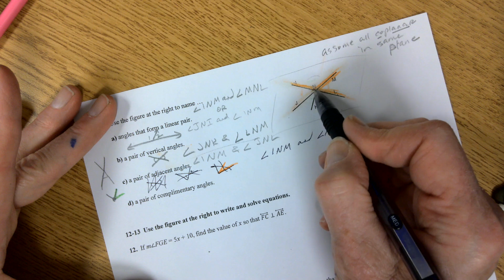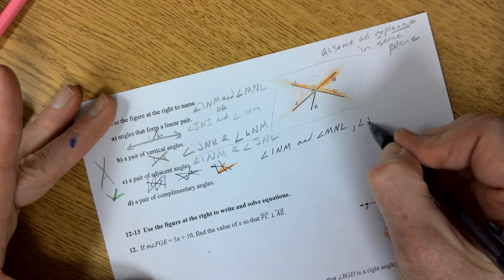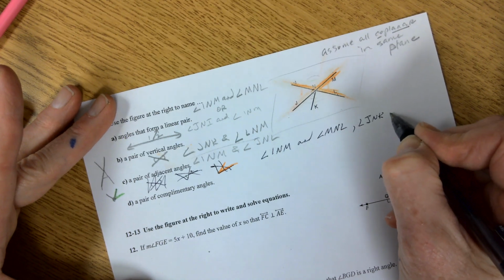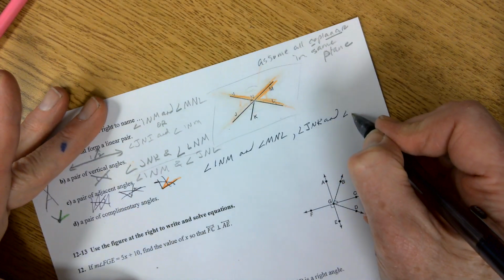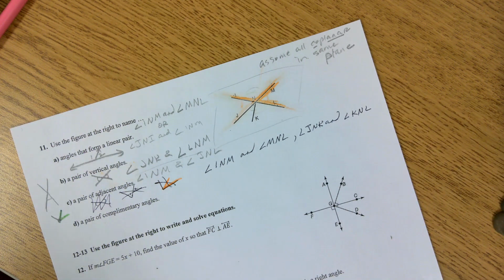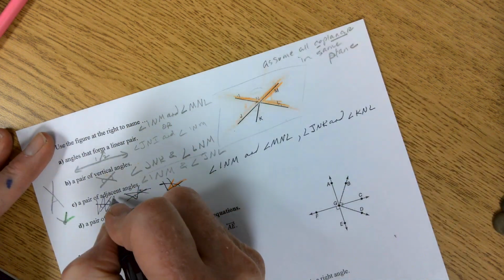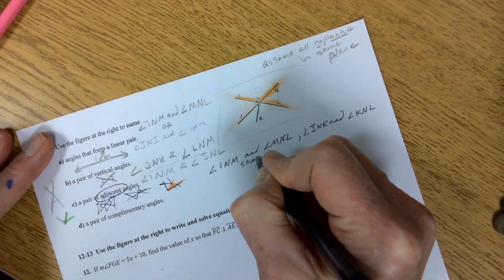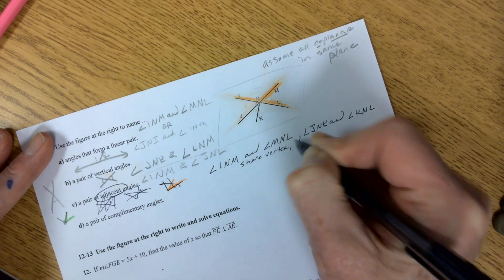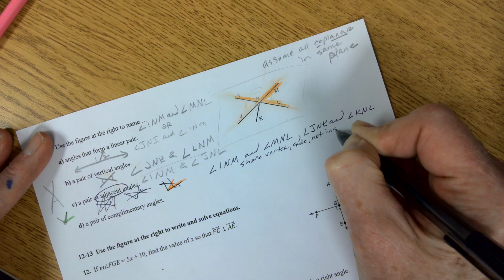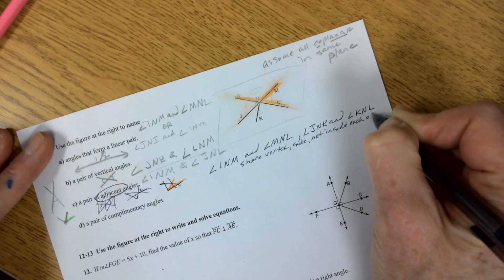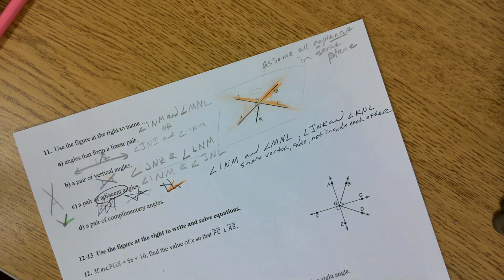I could do angle JNK and angle KNL. There's quite a few, so I'm not going to list them all. I just list two pair. They have to share a vertex. If they're adjacent, they share a vertex, a side, and they're not inside each other. There's no overlapping points except for that shared side.